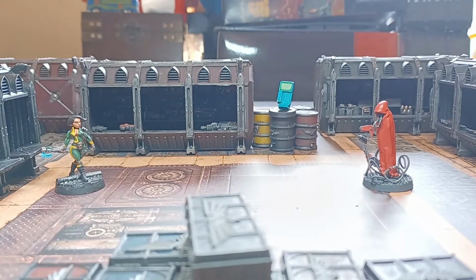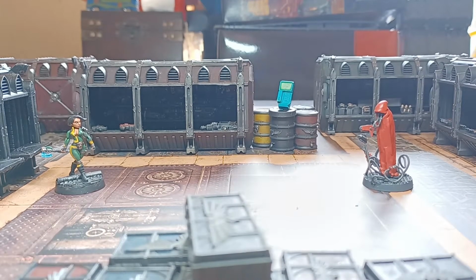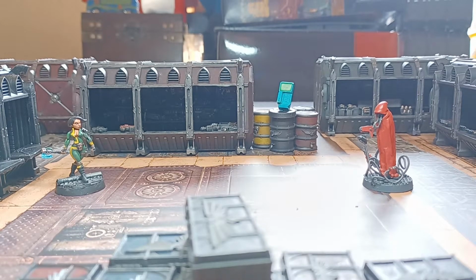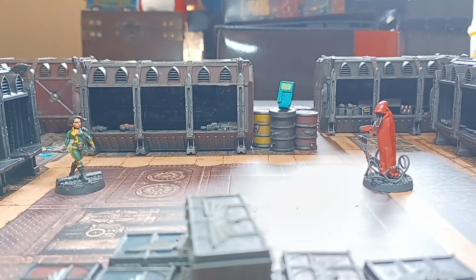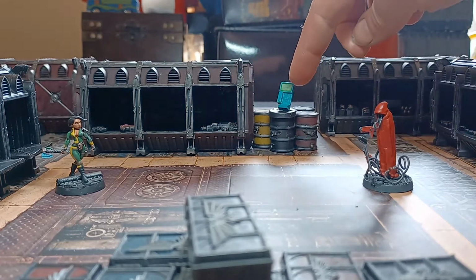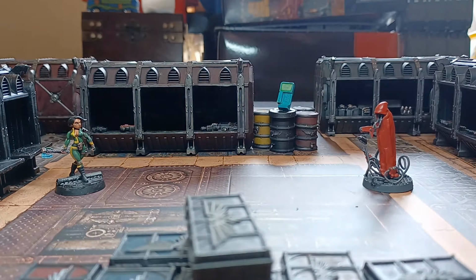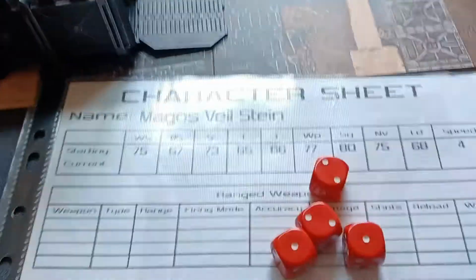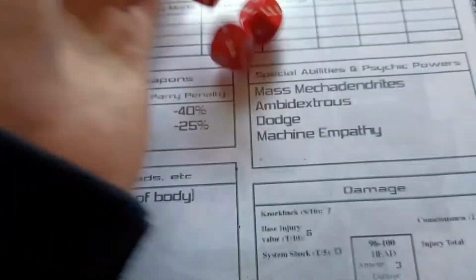Data slates are easy, everyone can use them, or most people can. We know the Magos is speed 4, so he could potentially do up to 4 things. He's going to move once, move twice, access the data slate, and then try to move in behind cover, because obviously there's a very angry Inquisitor. So, rolling his action dice.